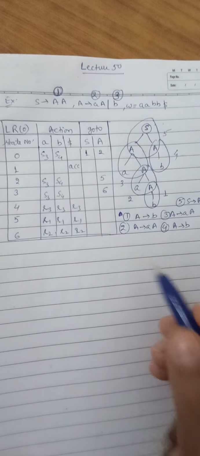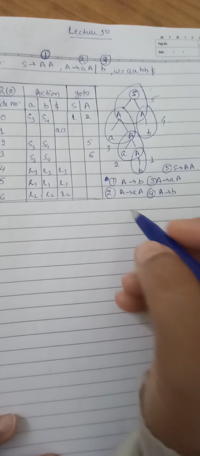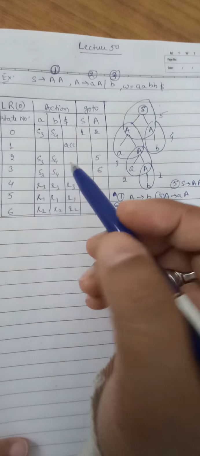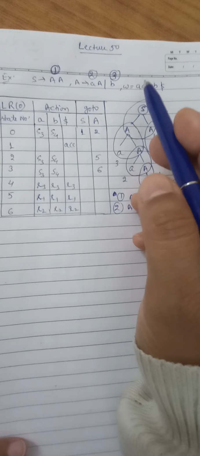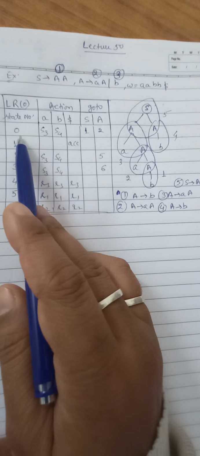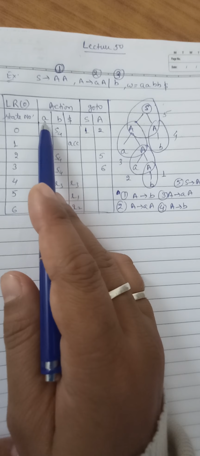So first let's start with the help of the stack. As we know, first A is required, and from state 0 to state S3 the A production is there.